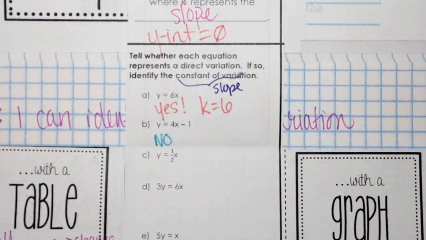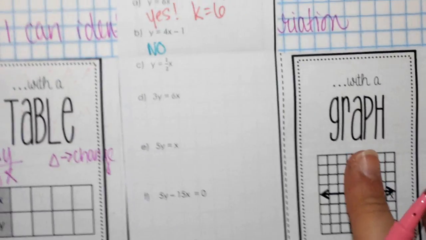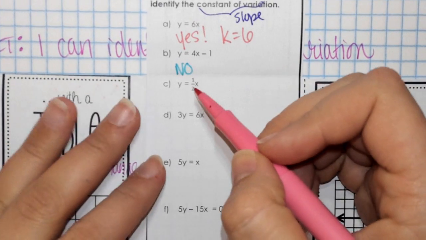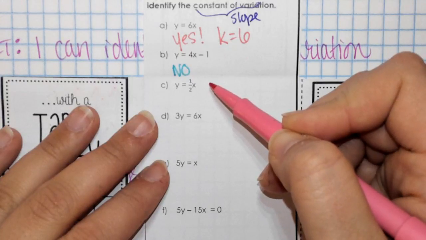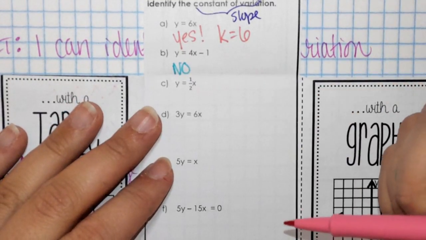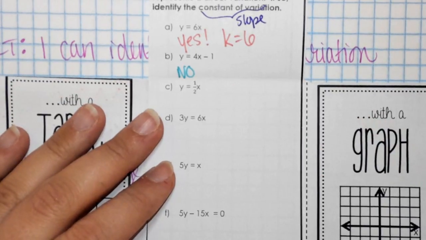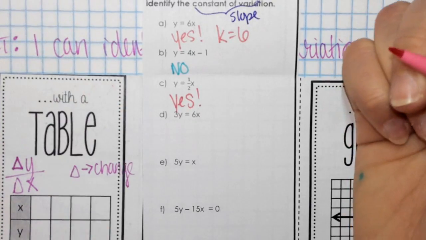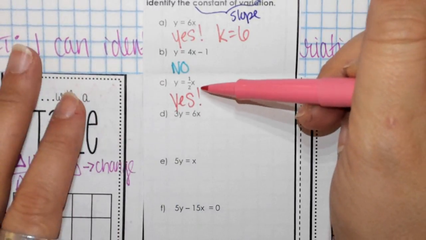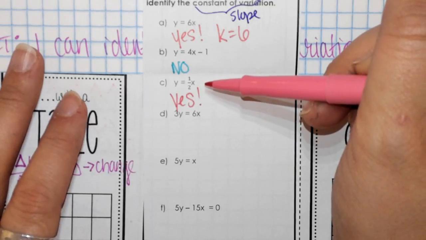Alright, now, for C, does that look like y equals kx? Yes. And what's the y-intercept of this one? Guys, listen to me. What's the y-intercept? 0. So this is a direct variation. Remember, if it does not have a plus or minus anything, the y-intercept is 0.